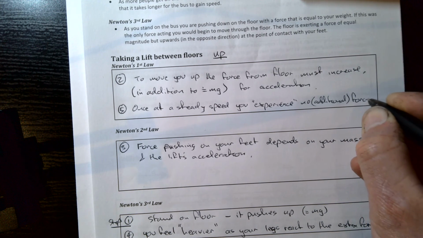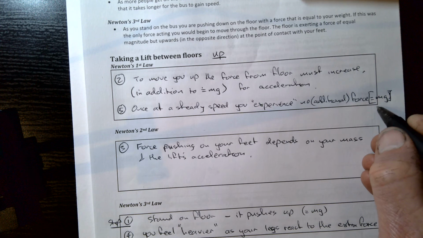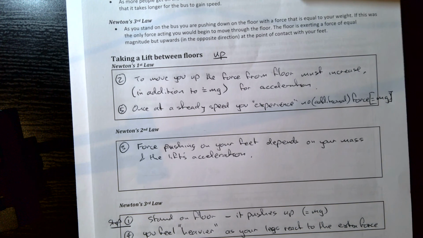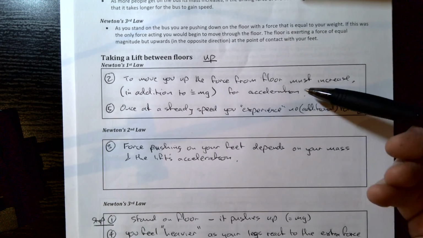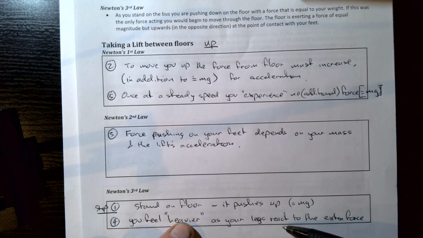So you just feel like mg again, you're back to there. Sorry, let's make that a different bracket. Okay, as per normal. Great. What you'll also find, by the way, is a chain of forces, because the lift pushes on you. Well, why is the lift pushing on you? Because it's being pulled up by a cable.